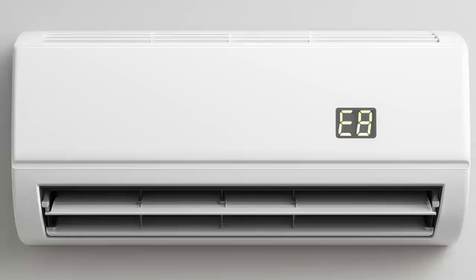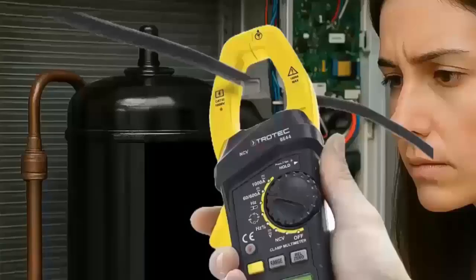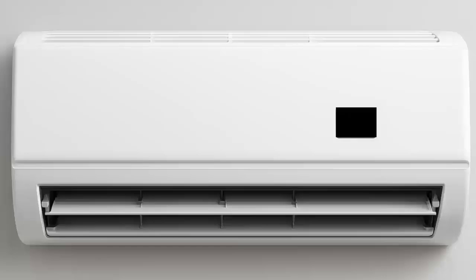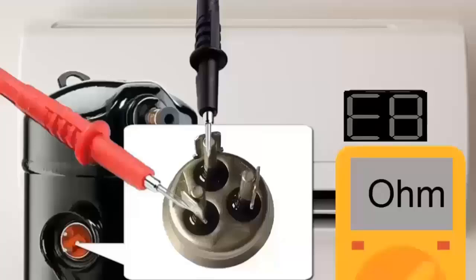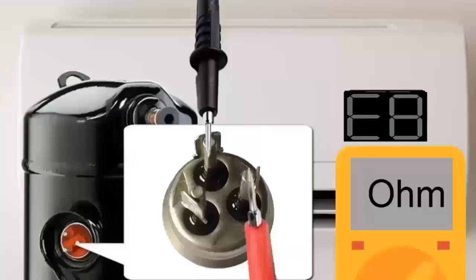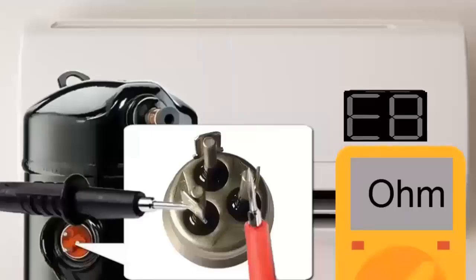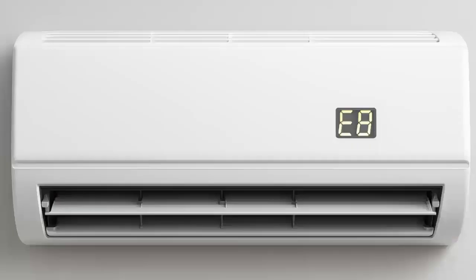C. If the compressor starts at all, measure its power consumption and compare it with the current indicated on the nameplate to confirm the fault. D. If it is an inverter unit, use a multimeter to measure the resistance between the compressor terminals. The values should be similar. E. If the code appears after a while, the issue could be with the outdoor fan or a dirty outdoor coil.